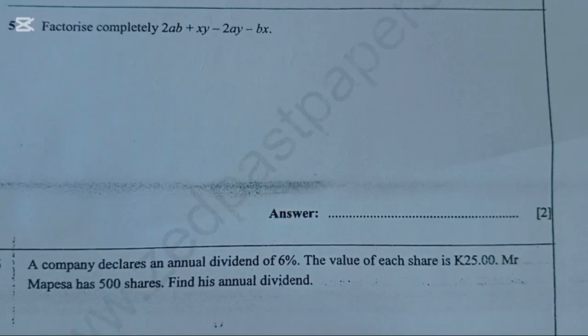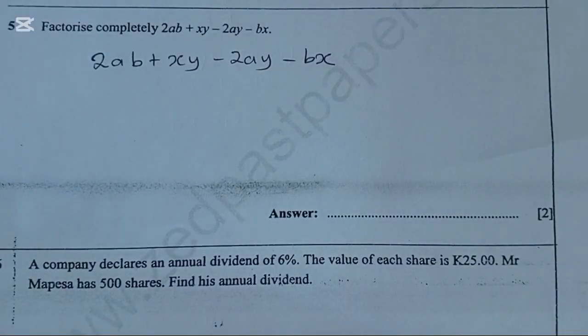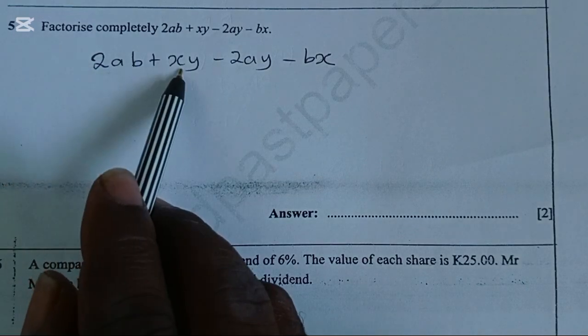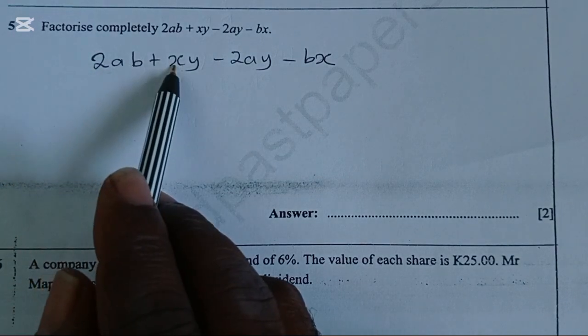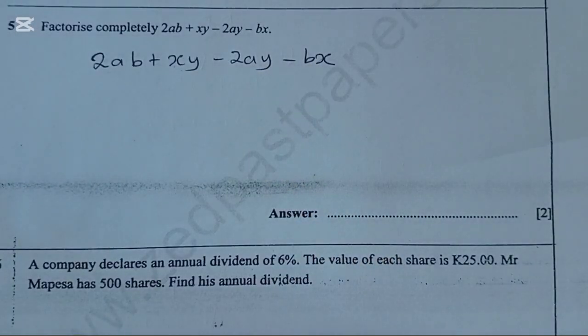Number 5, factorize completely: 2ab plus xy minus 2ay minus bx. This type of factorization is called factorization by grouping. If I group these two, there is nothing that is common here. If I group these two, there is nothing that is common here. So I am going to rearrange.